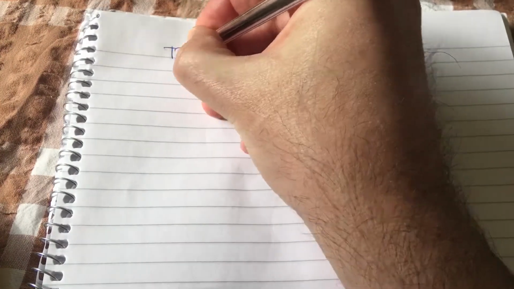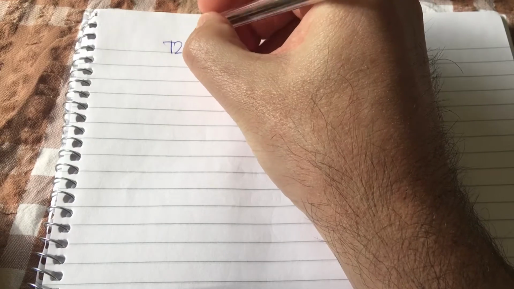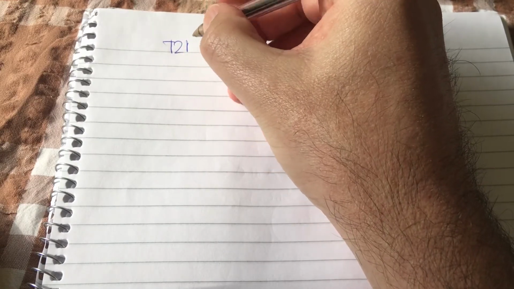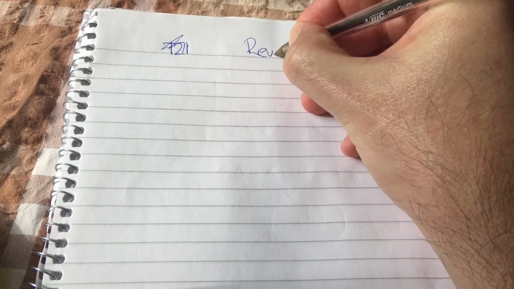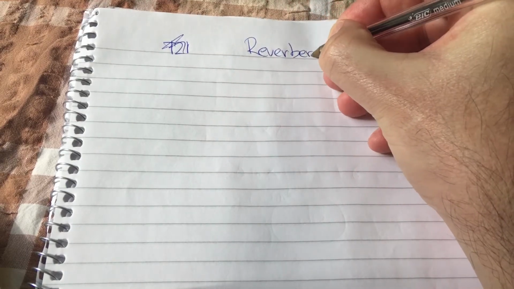We are looking at your assignment task 2, and we are going to look at reverberation. Now, what is reverberation? I'm going to explain it quick and fast.